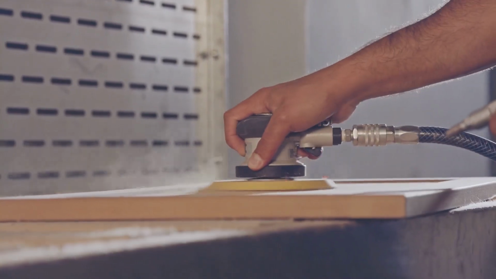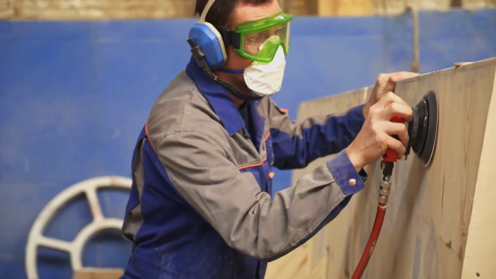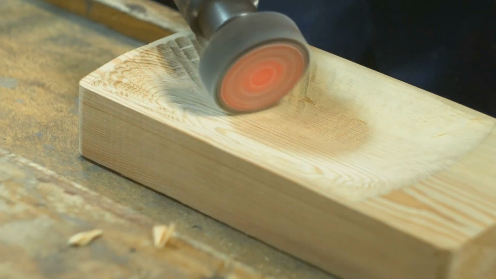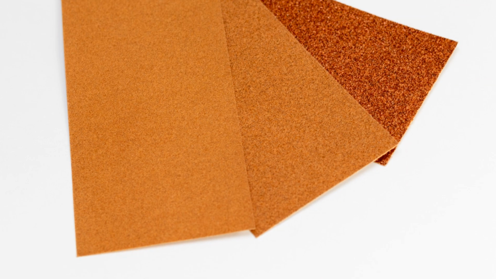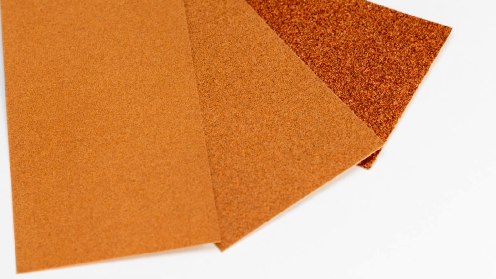Change your sandpaper frequently to maintain its effectiveness. Wear a dust mask and eye protection to protect your health. By following these guidelines, you can achieve professional-looking results on your sanding projects. Remember, the key is to choose the right sandpaper for the material, method, and desired outcome.